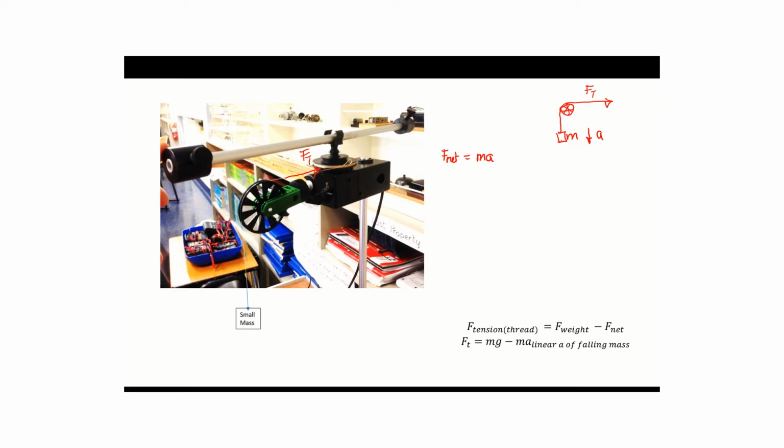On the mass itself, we have got its gravitational force pulling downwards, and we've got the tension force pulling upwards. So if it's going to accelerate downwards, F net will equal the gravitational force minus the tension force. But what we're actually interested in is the tension force.